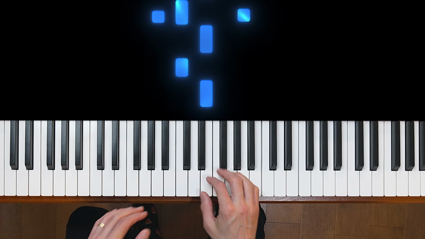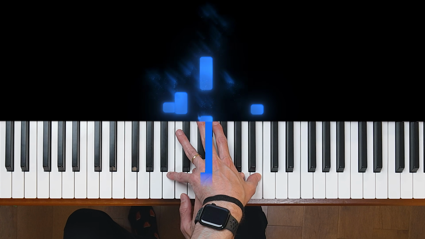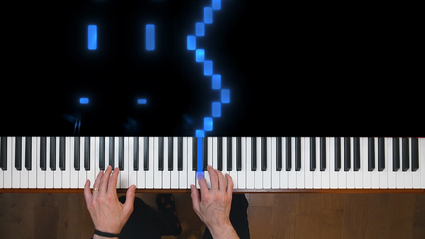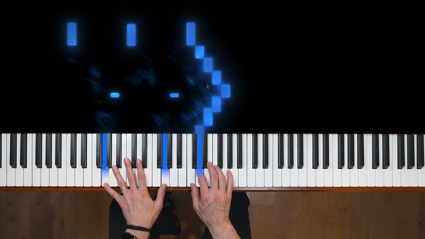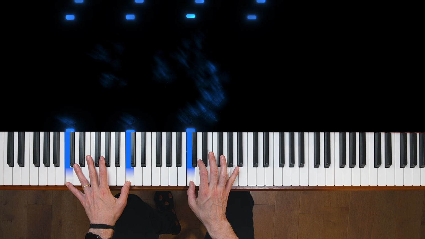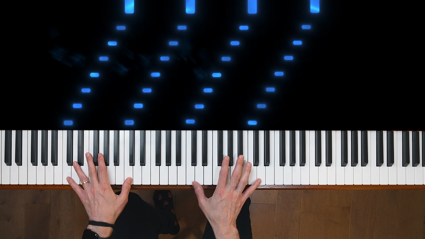So this is a really good exercise for independence. You can adapt and then play your own way to play that. For example, you can play scales doing that. Or literally the scales.